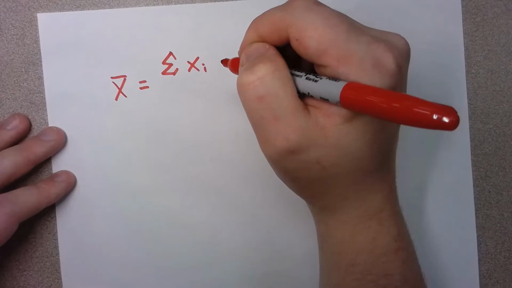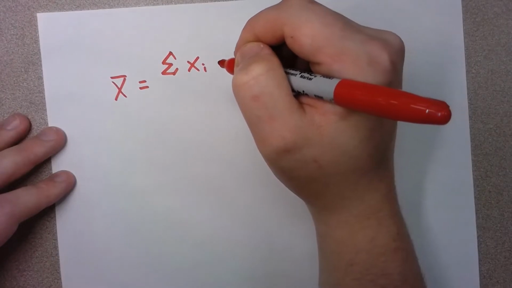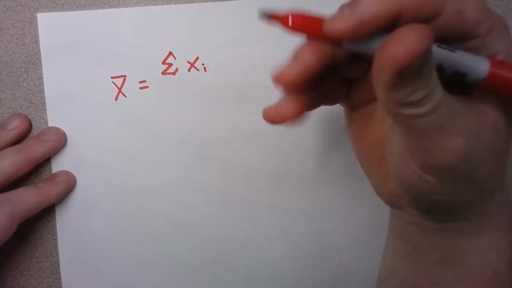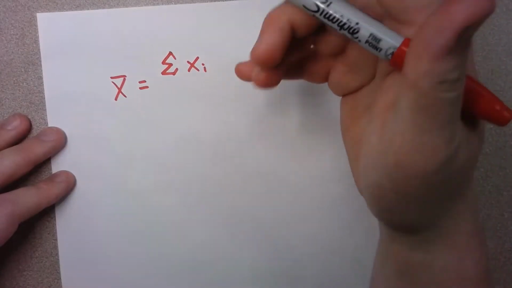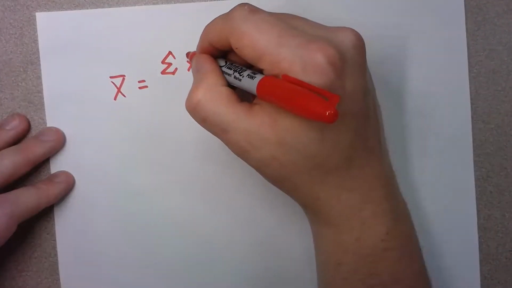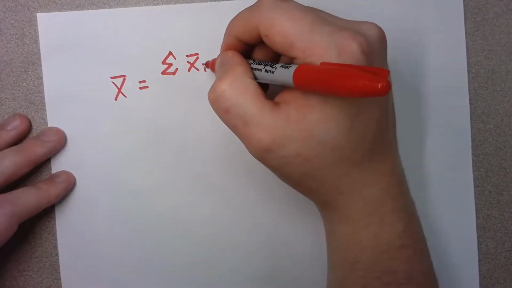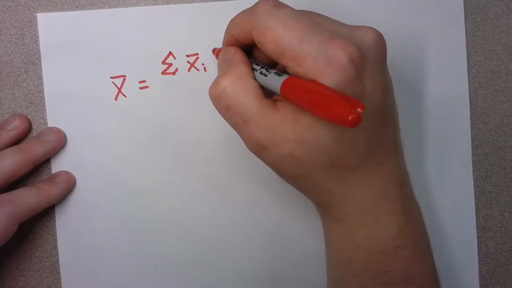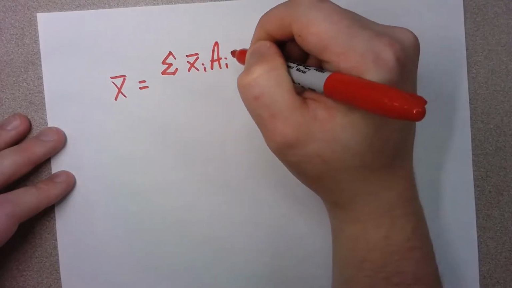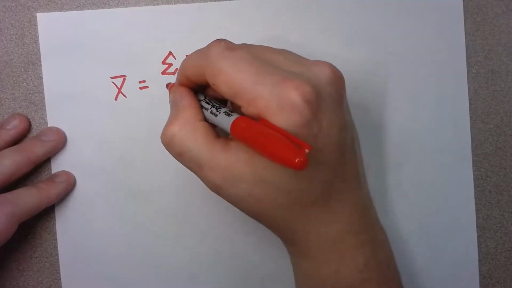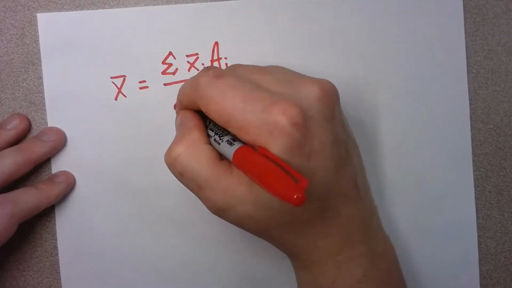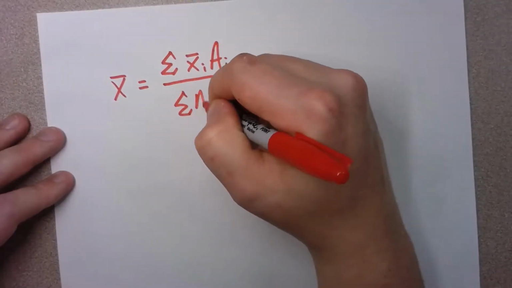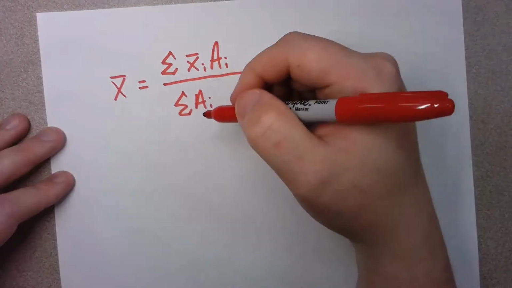In a complex shape, we're going to break them down into smaller, easier to manage shapes. So it's equal to the x bars of the individual shapes times their area. We sum all those up, and then divide by the sum of all the areas, so the total area.